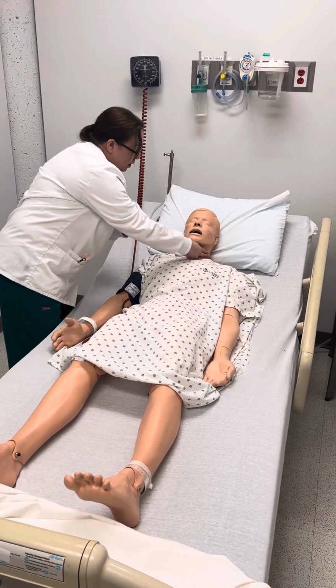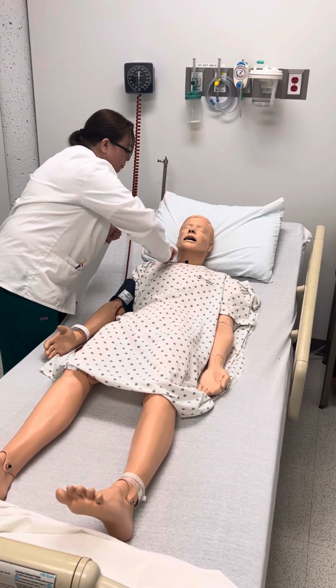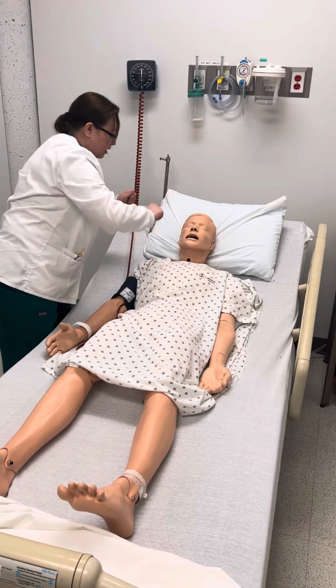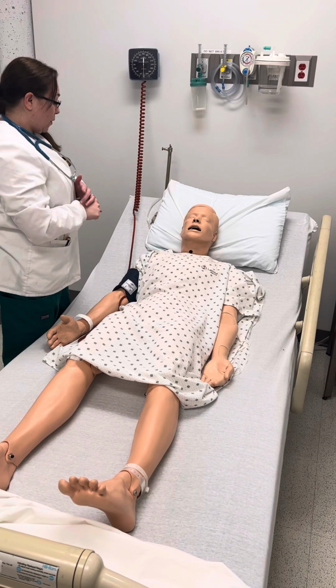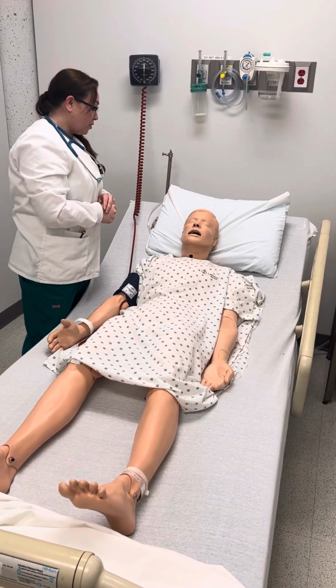Next, I'm going to palpate the patient's carotid artery. I'm going to do this one at a time, but I'm going to do it on both sides. And the carotid artery has a good rate and rhythm with a 2+ force.